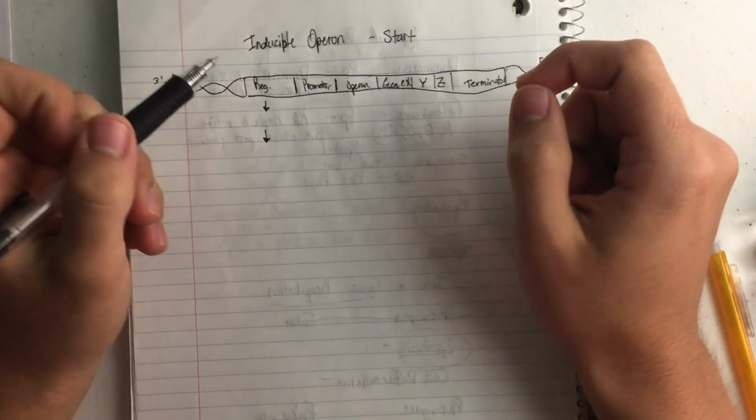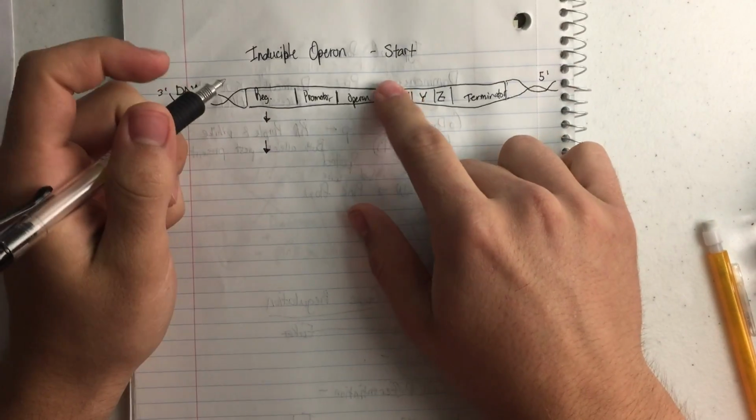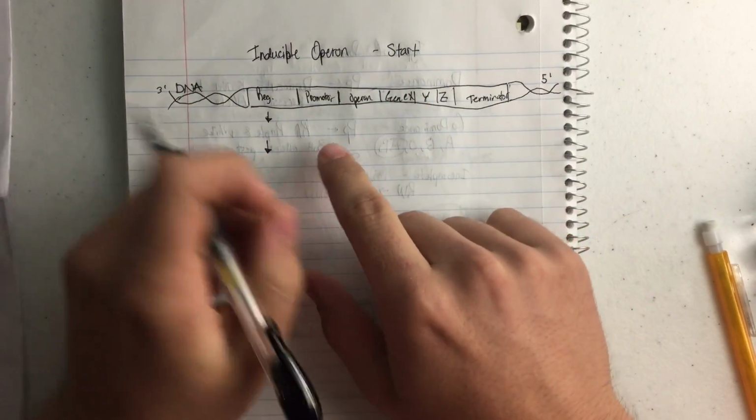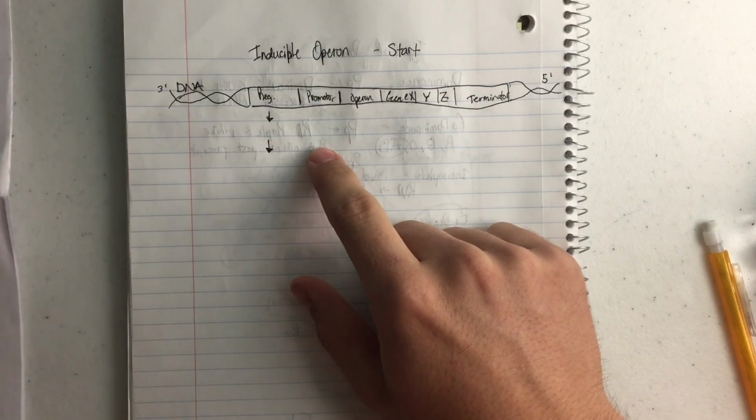Okie dokie, so today I'm talking about inducible operons. These are ones that are normally off, but then they turn on. So I'm going to talk about the pieces of it and a general overview of how it works.